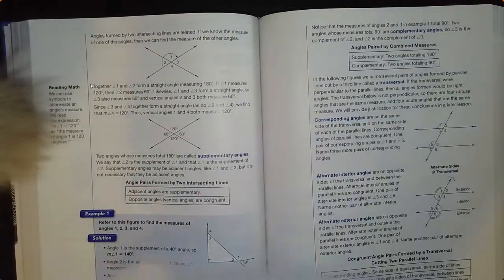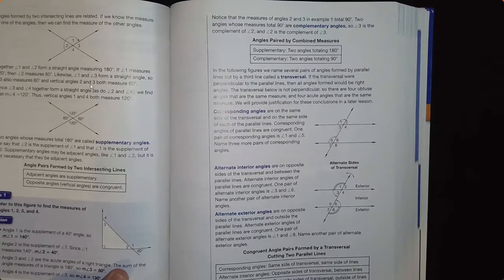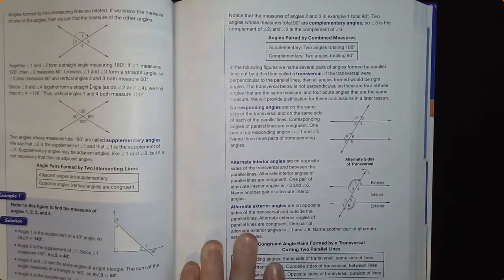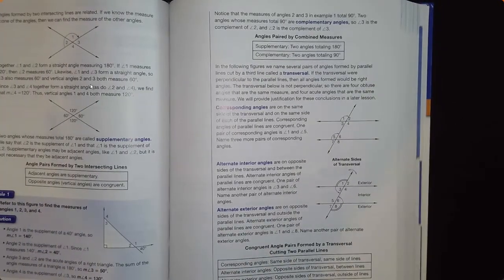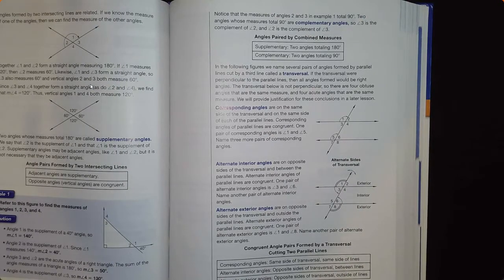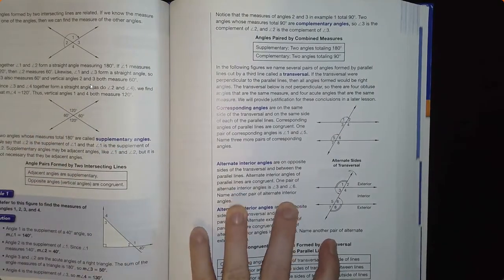All right, I think hopefully that should be good for you guys. Now we're going to get into more complicated stuff. We've got things like complementary angles, transversals, corresponding angles, alternate interior angles, alternate exterior angles. All of these basically come from the exact same information as what we did here. They're just taken to another extreme.